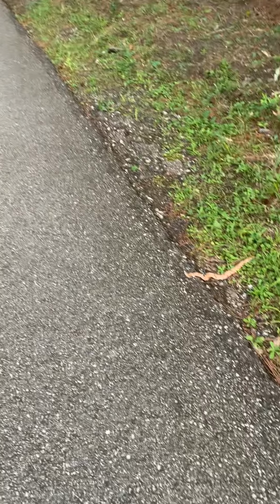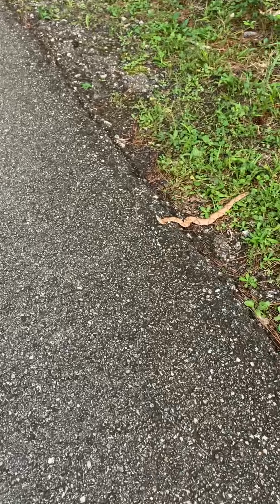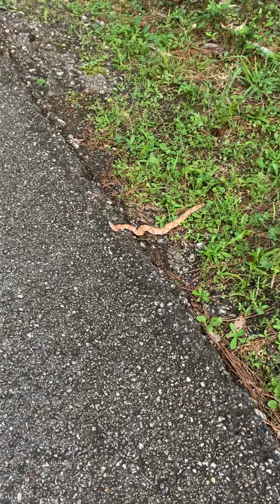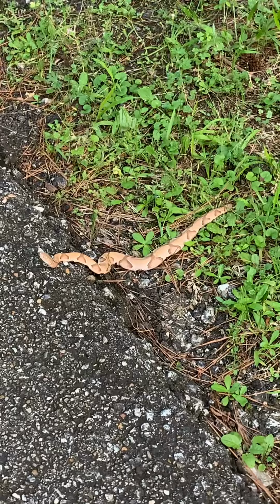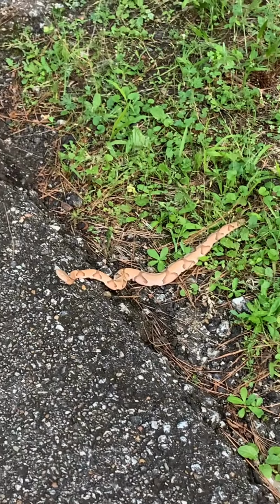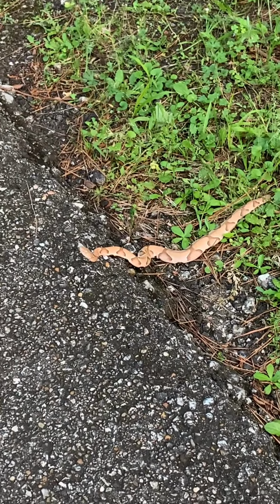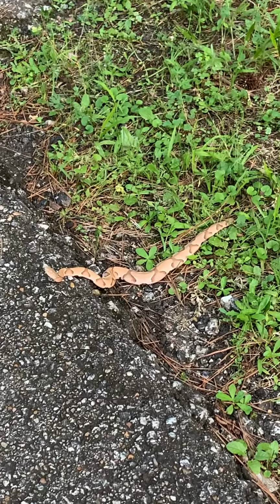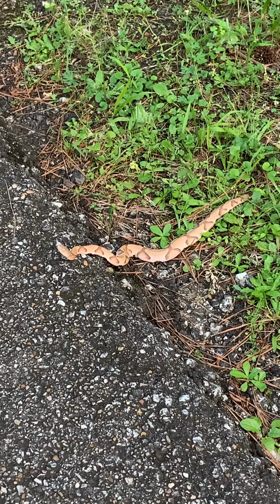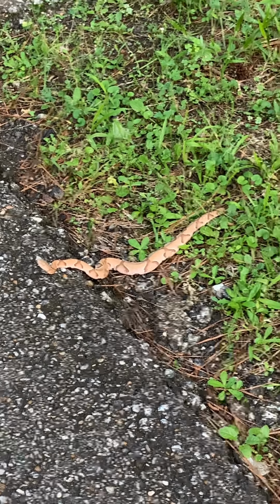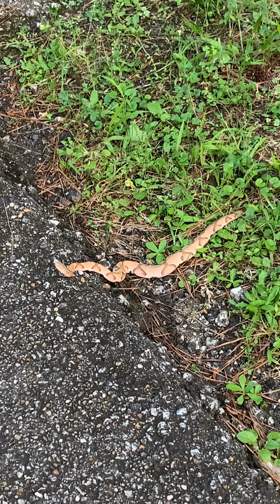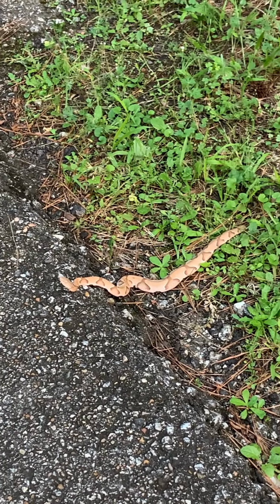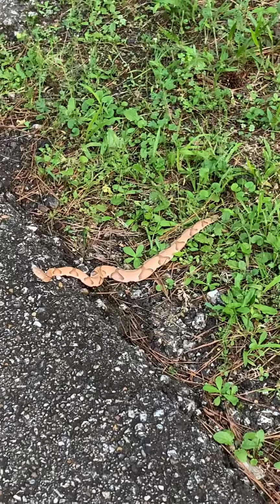As you can tell, the snake wants to get to the other side. Will it survive? We don't know. Any human can ride by, run it over. Doesn't look like it's poisonous, but I wouldn't take a chance. Even a bite from a non-poisonous snake will hurt and cause an infection.